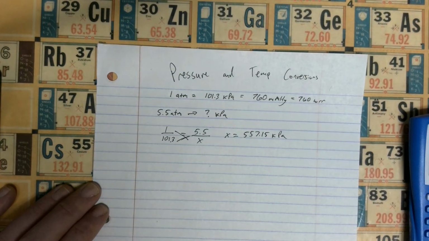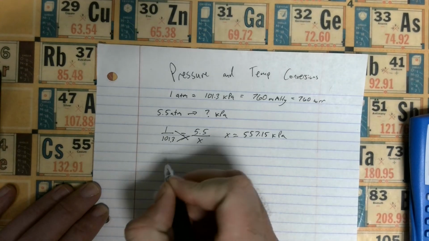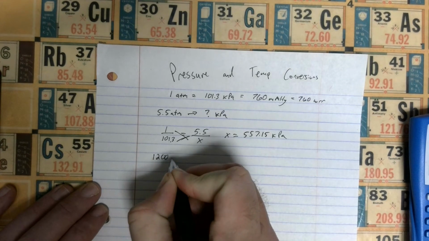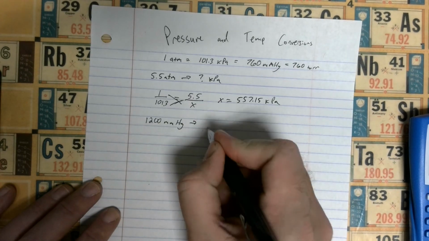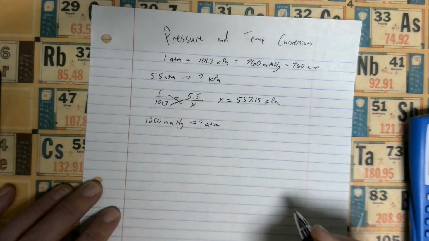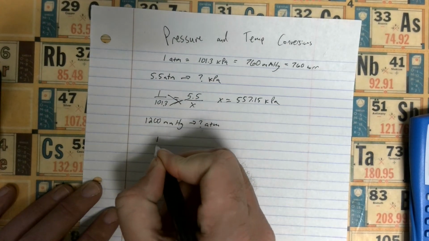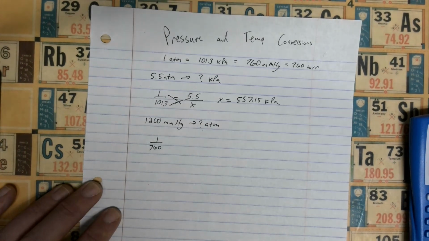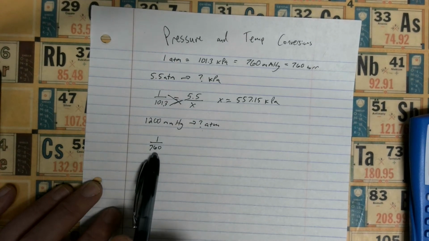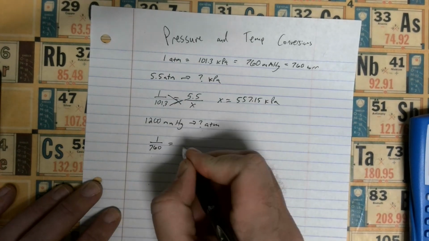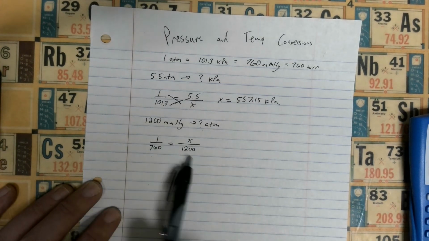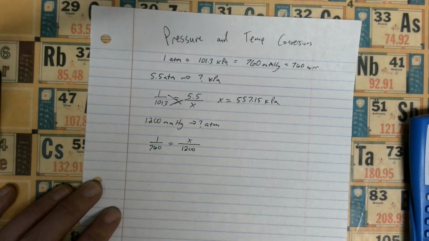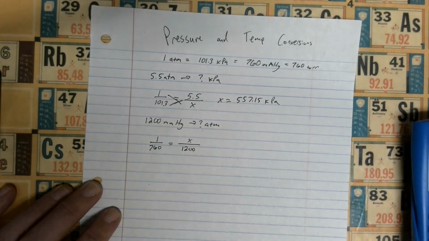So let's try a different one. Let's say I have 1200 millimeters of mercury. What is that in ATM? Okay. So I know that 1 ATM, and it really doesn't matter what you put on top and bottom so long as they're equivalent. So if this is millimeters of mercury on the bottom, over here on the bottom I need to put millimeters of mercury. So I'll put 1200 down here and then x. So I need to make sure that the bottoms match up and the tops match up as far as the same unit. Okay.